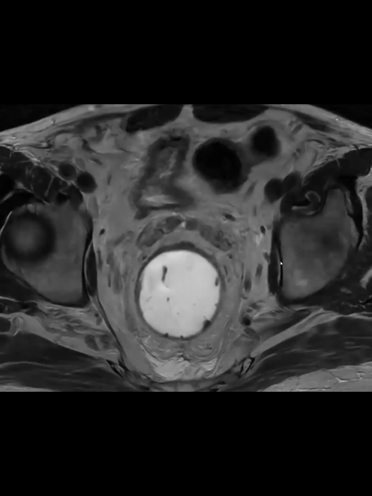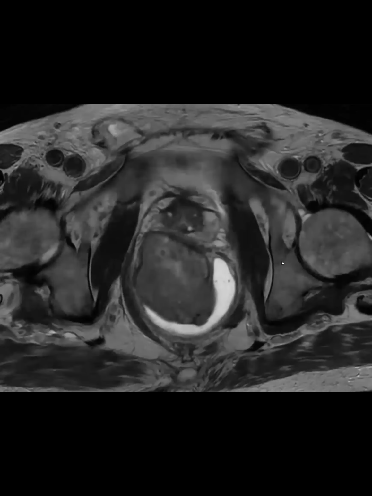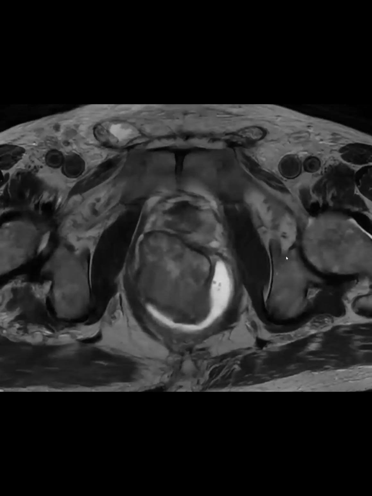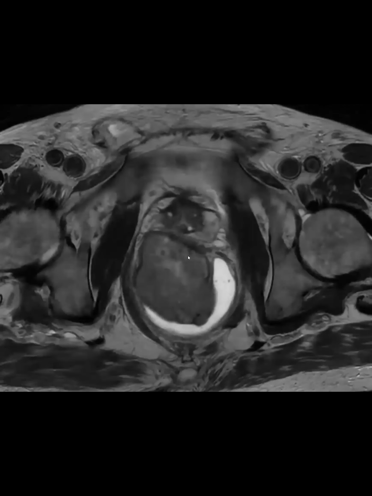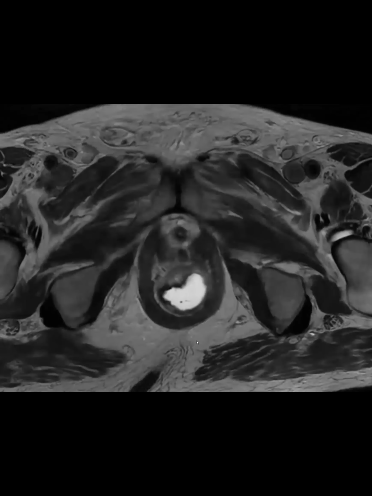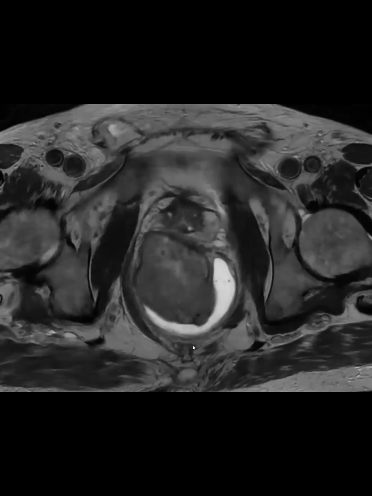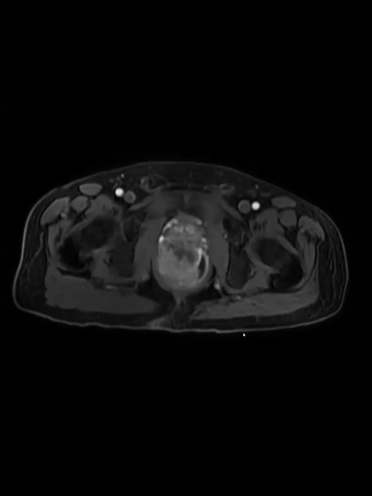Okay, so this is a companion case, and you can see that there's another rectal tumor. And in some ways, it looks kind of similar to the neuroendocrine that I just showed in that it's sort of round. It looks somewhat well circumscribed. So if you were reading this, what would you have said? This is the T2, and then I'll show you this is post contrast.